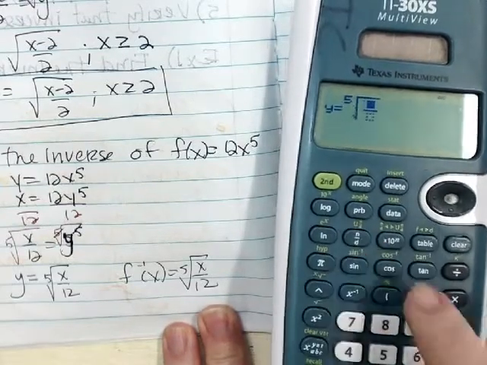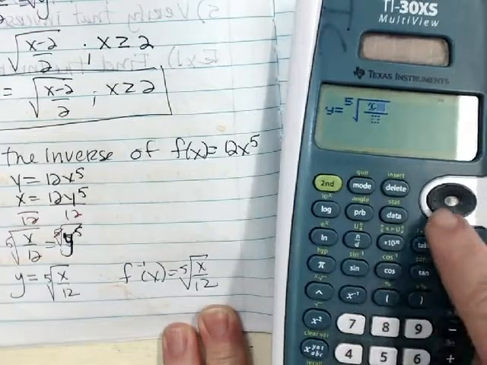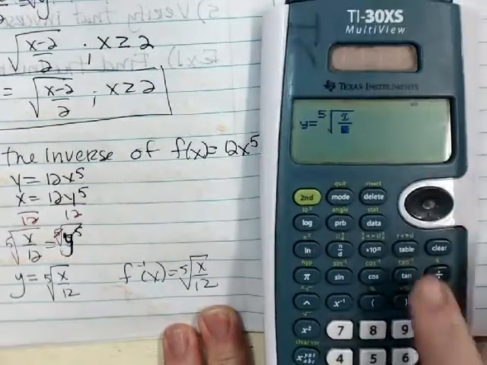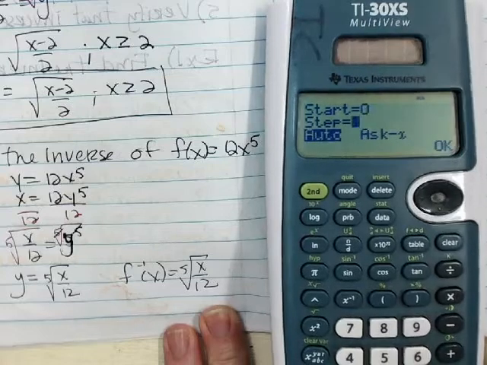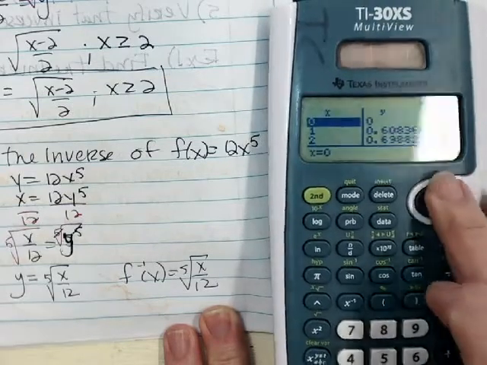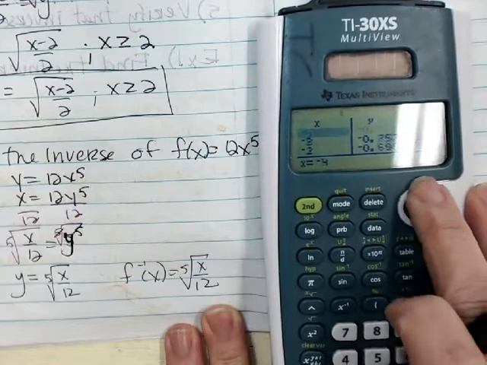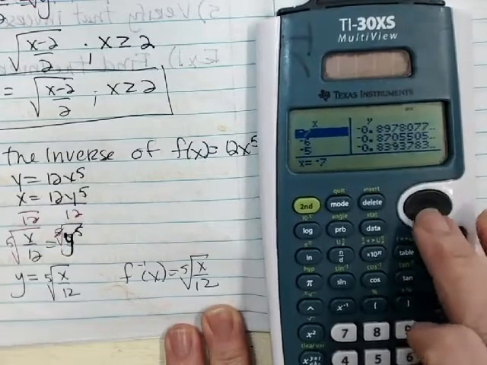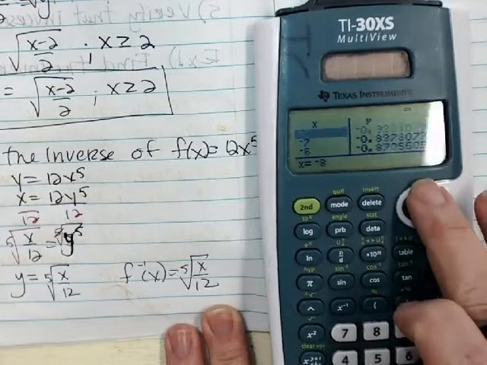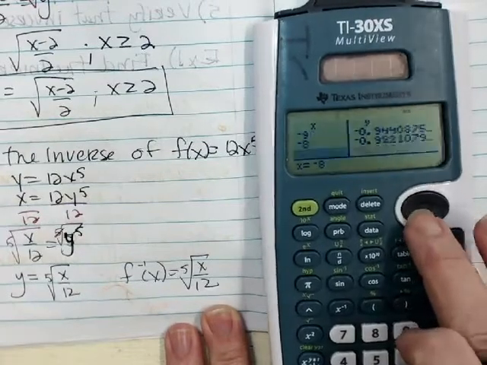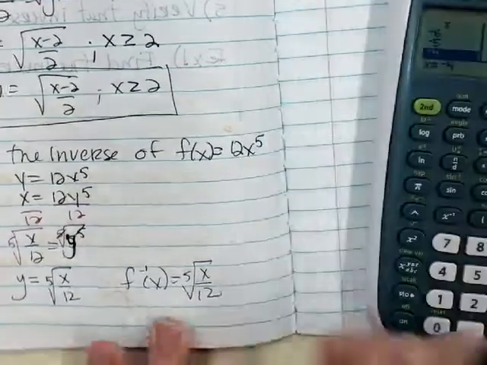Hit the fraction button, x over 12. And it doesn't really matter where we start because this is a continuous function. And I have no restrictions because I have answers for everything. Okay? So, that's my answer.